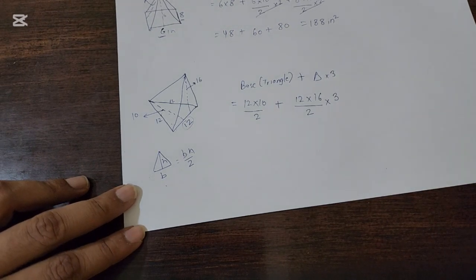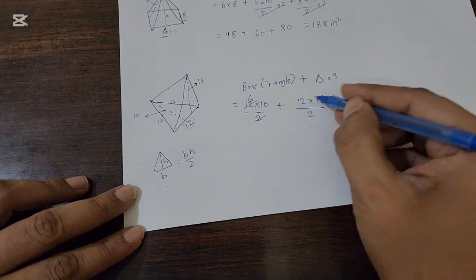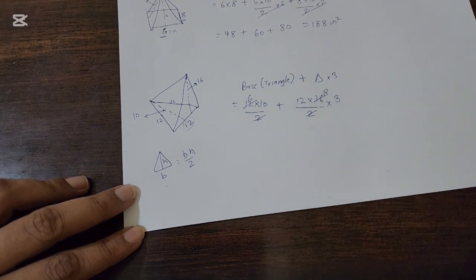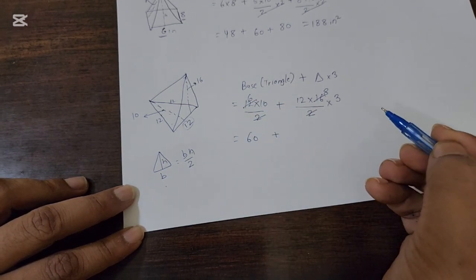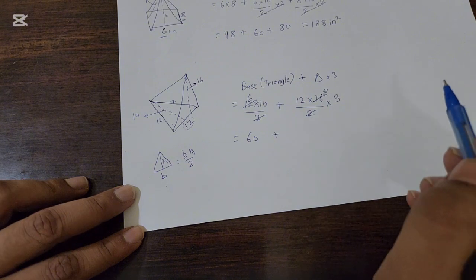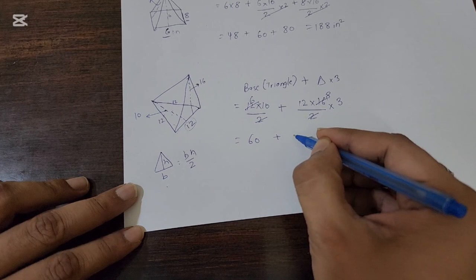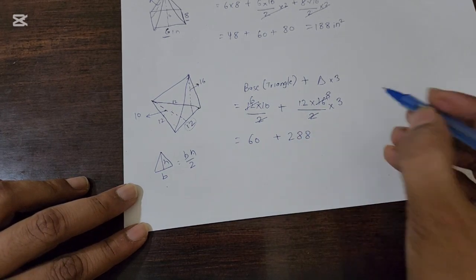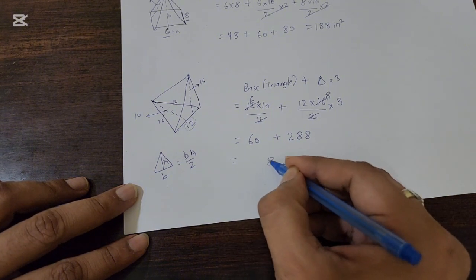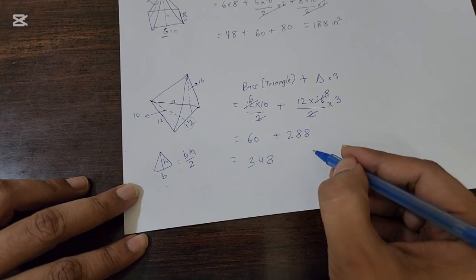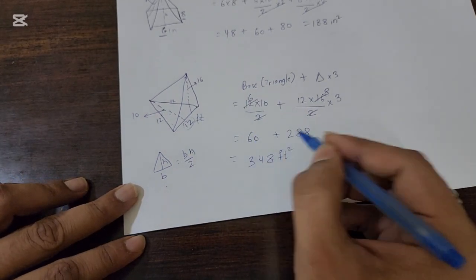Okay, now let us solve. 12 divided by 2, 6, and here 16 divided by 2, 8. Now 6 times 10, 60, plus 12 times 8, 96. 96 times 3, it will be 288. Am I right? Okay, yes. Now just add them. If this is, let's say, feet, this will become feet square. You can do the plus by yourself, I just solved it.